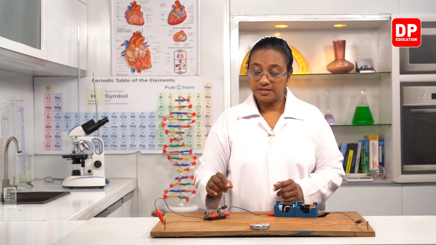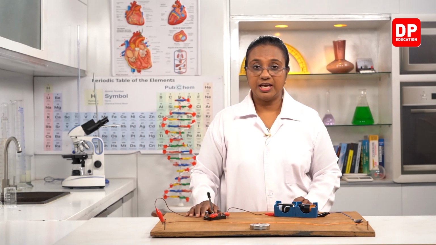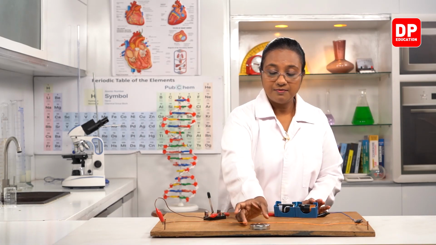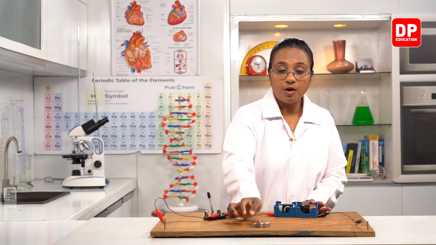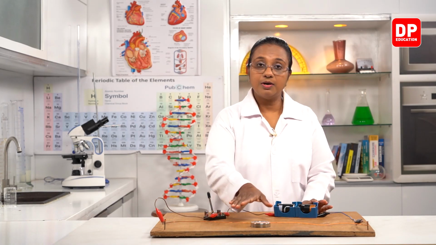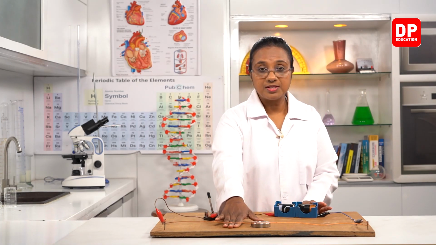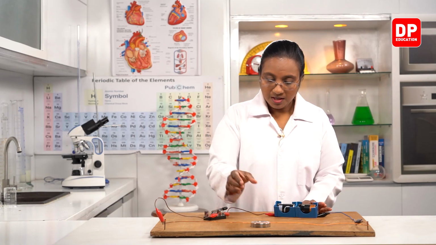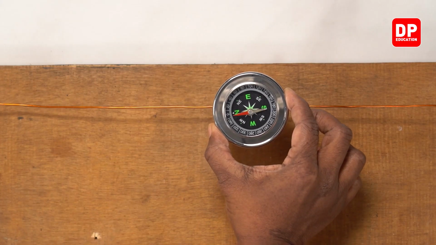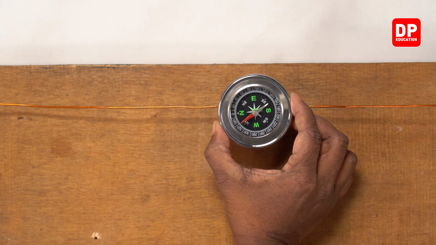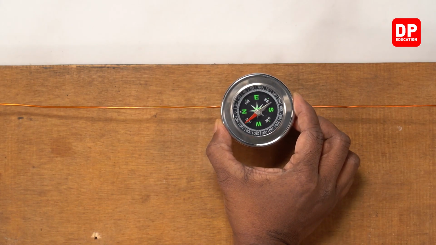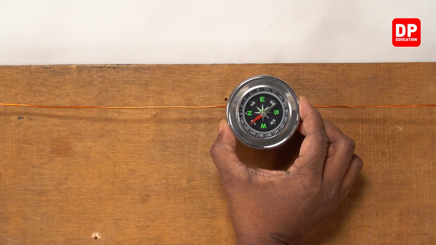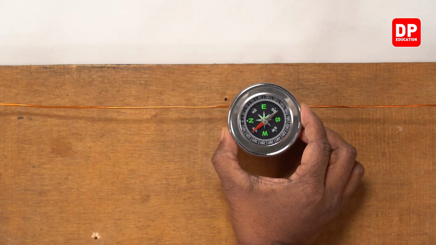To confirm this further, I'll open the switch again. While I keep the batteries this way, I will bring the compass above the conductor. Earlier, in both instances, the compass was below the conductor. Now we will bring it above the conductor. Now you can see. Can you see the deflection? It has rotated in the anti-clockwise direction. Above it is in the anti-clockwise direction.